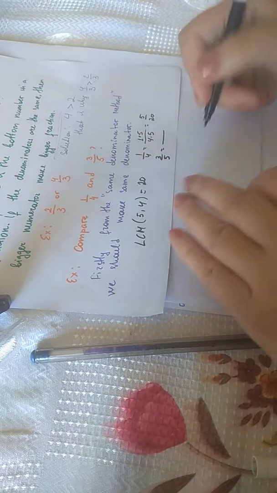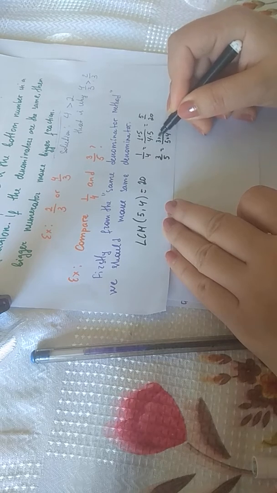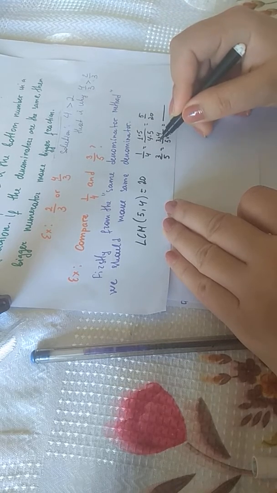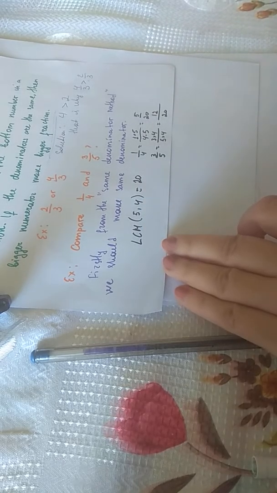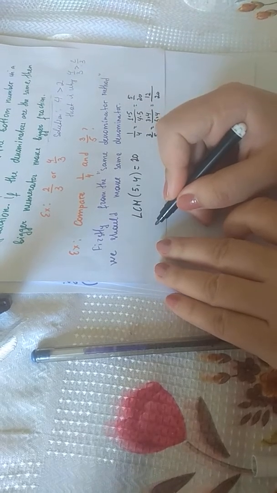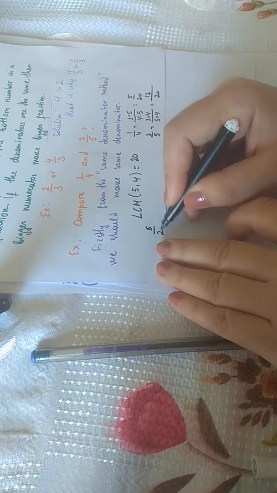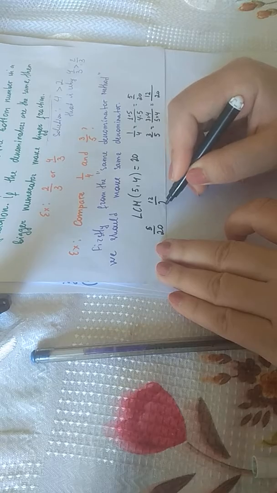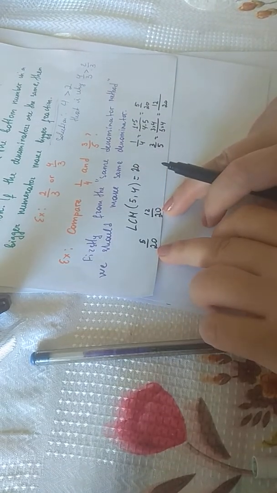So we're just thinking about that. Then 5 multiplied by 4 and 3 multiplied by 4. It's gonna be what? 3 times 4, 12, and this is 20. Good. So the important thing is that we made what? 5 over 20 and 12 over 20. Two fractions, and the denominators are the same.